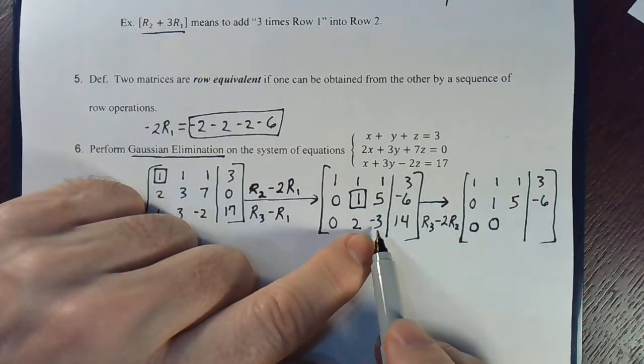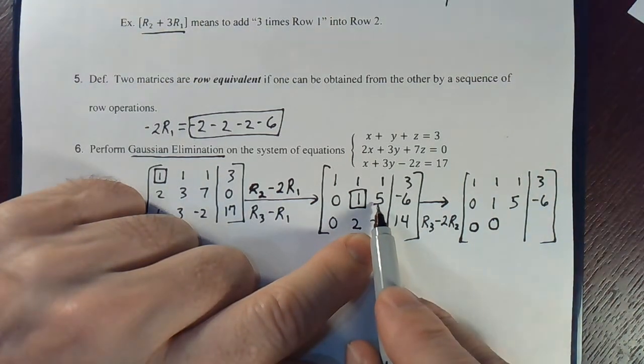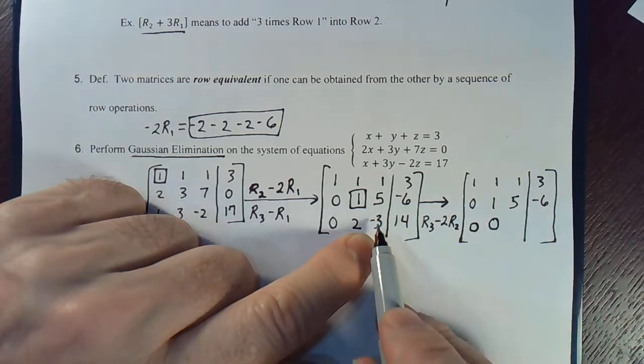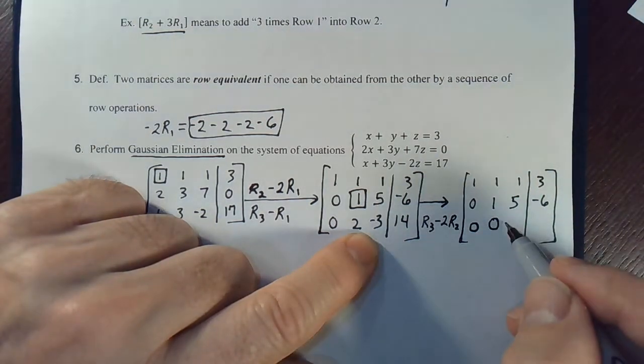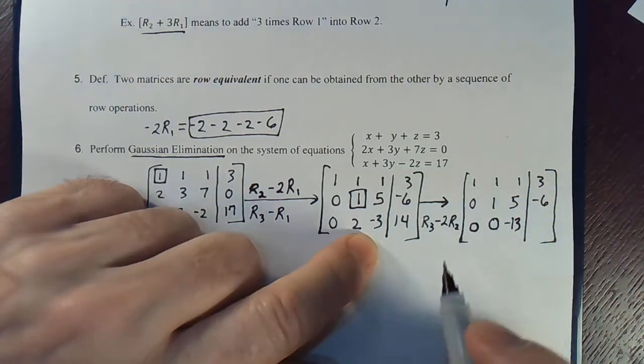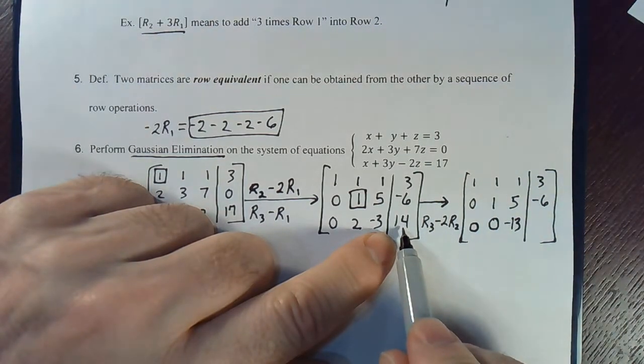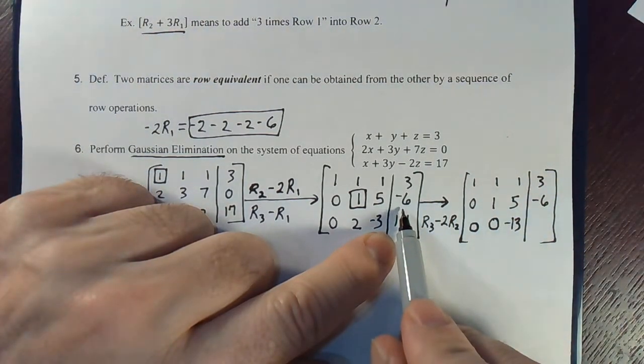What is negative 3 minus 2 times 5? Minus 2 times 5 would be minus 10. So negative 3 minus 10, negative 13. Okay, what's this going to be? It's going to be row 3 minus 2 row 2. So it's 14 minus 2 times negative 6.